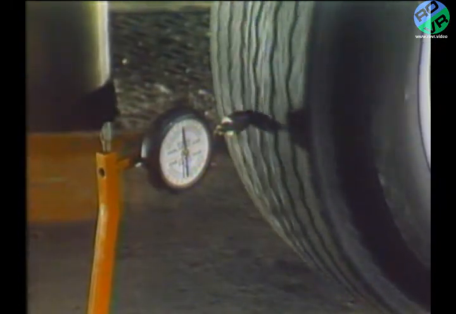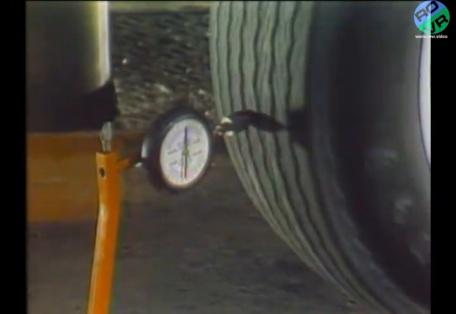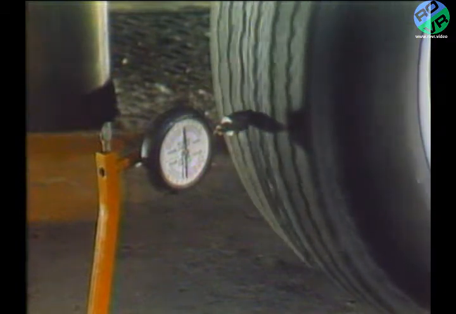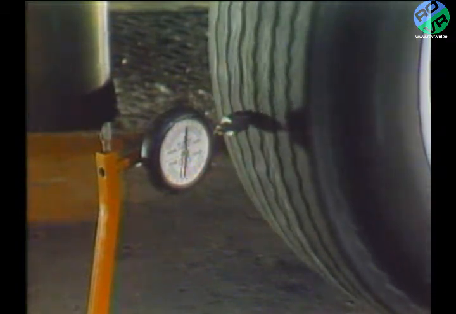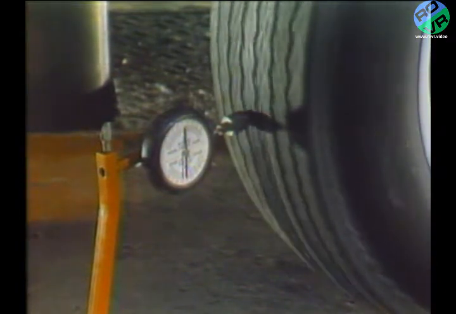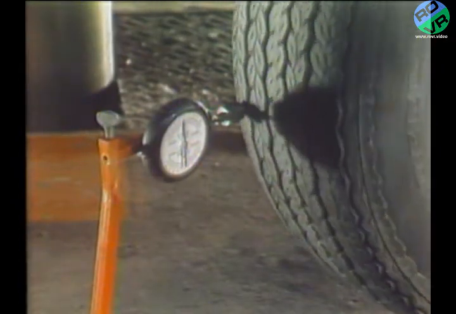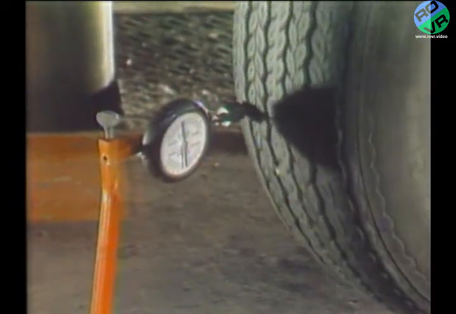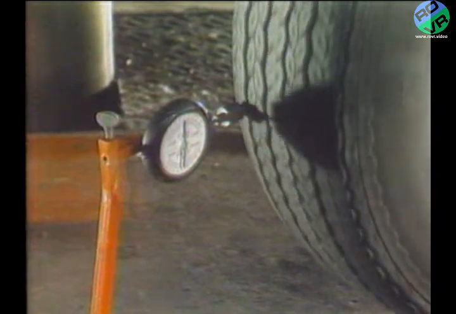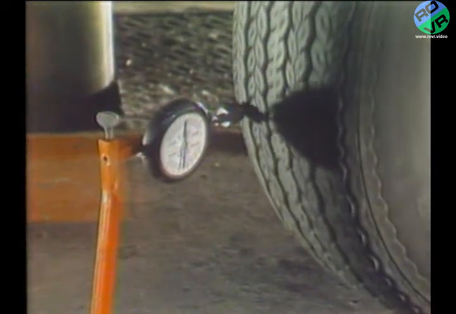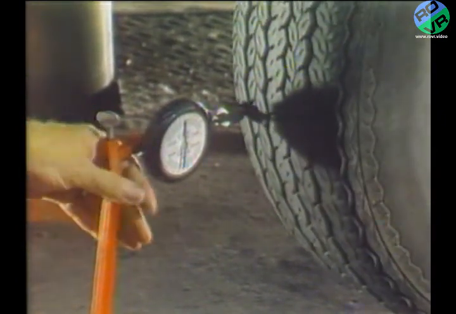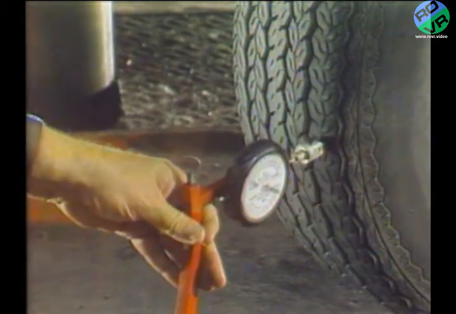For bias ply tires, radial runout is checked with the dial indicator placed at the center of the tire tread. Radial runout for radial tires should be checked on the inner and outer tread ribs, noting the highest runout reading for either of the ribs.